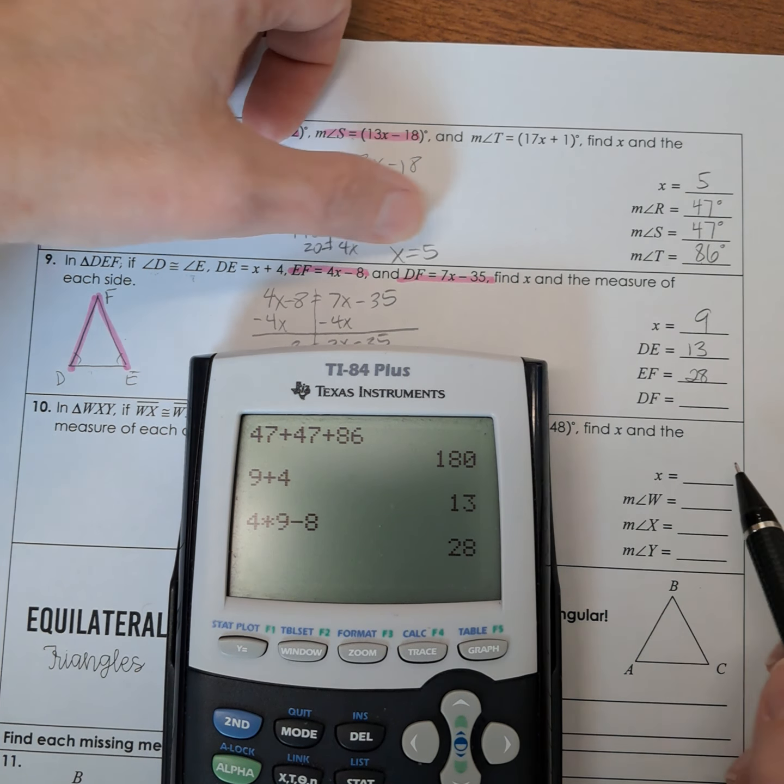Now, I don't know what these measures are. They could all be 2s, they could all be 5s, they could all be 25s. I know they're congruent to each other, but until I have one, I don't know what the other ones are. Like I said, isosceles are okay. Equilateral triangles, easy.